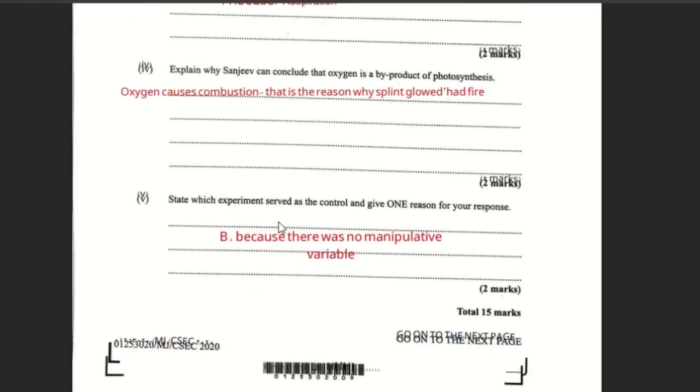And state which experiment served as a control and give one reason for your response. So B was what served as the control, and this is because there was no manipulated variable. So basically we were not testing for anything with B, because in A we had a light source, so we could see how the plant responds to the light intensity and everything like that. So the control would have been B, because there was no manipulated variable.